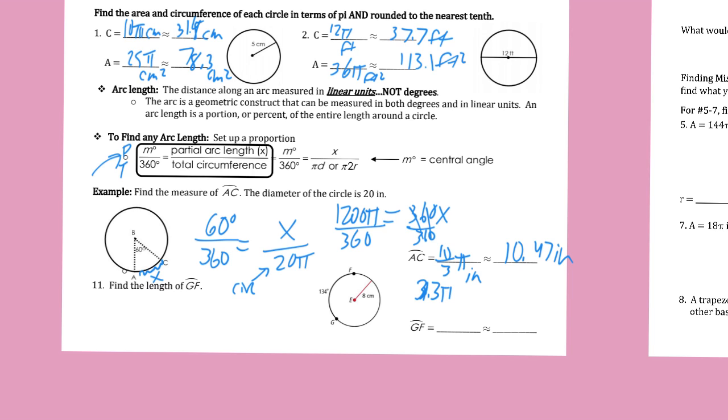So to find the bottom answer, again, that's 134 degrees out of the whole circle, which is 360. You do the partial length, which is x, out of the total distance around the circle. And that's going to be circumference, which is pi d. So if that's 8, it would be 16 pi. Cross multiply 134 times 16 pi, or just multiply the numbers and then put a pi after it. So it'd be 2,144 pi equals 360x.